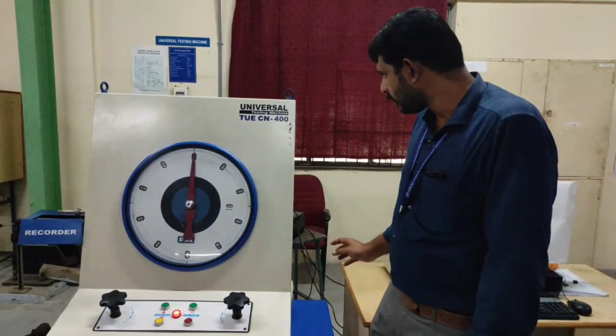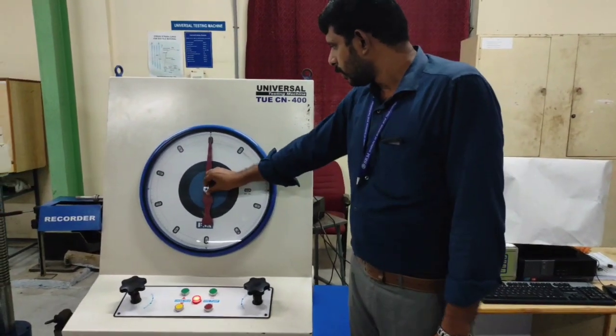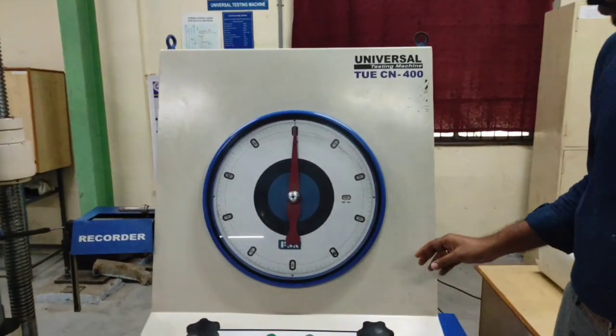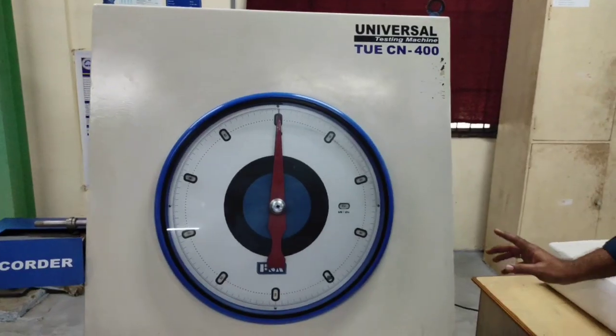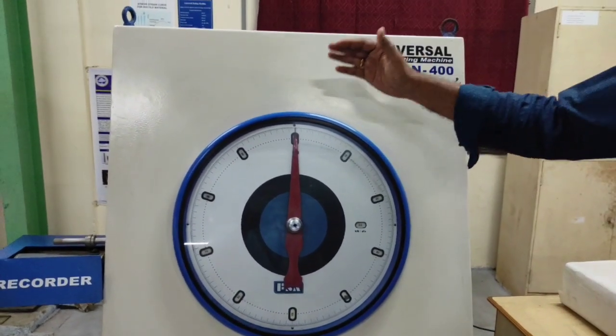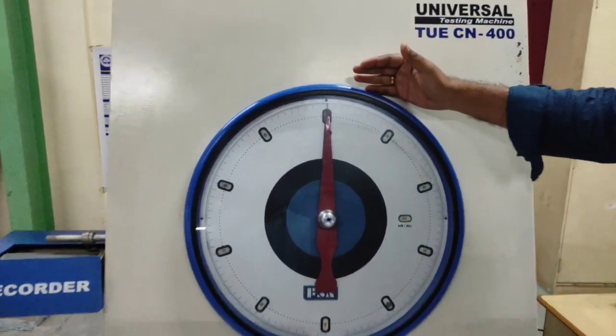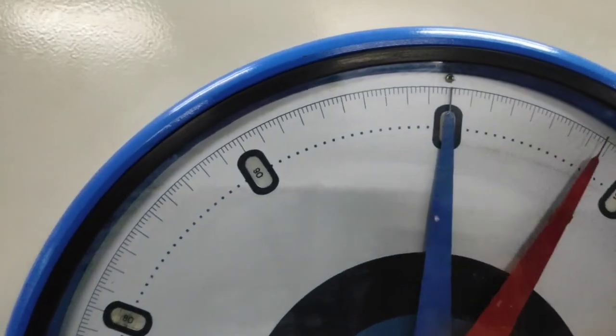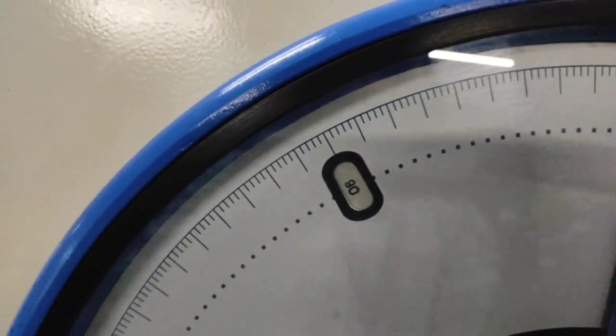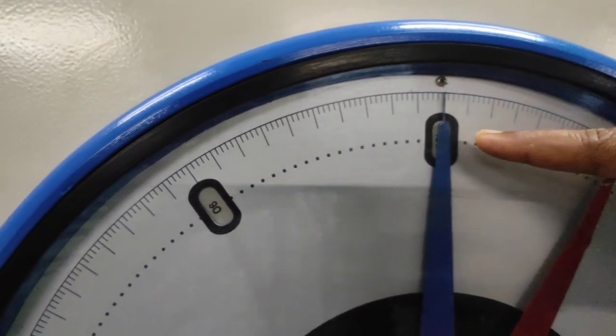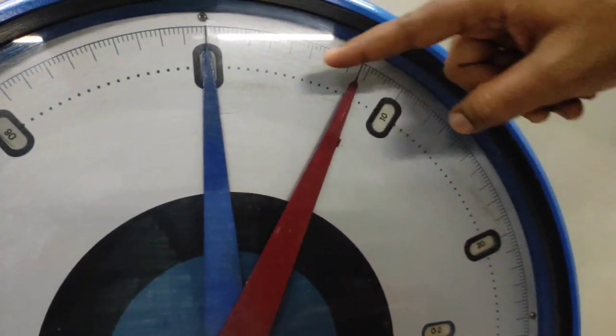And as of now, here we have set it up for a 100 kilonewton load. So the maximum we will be able to check as of now is a load of 100 kilonewton, where the total range shown here varies from 0 to 100 kilonewton.